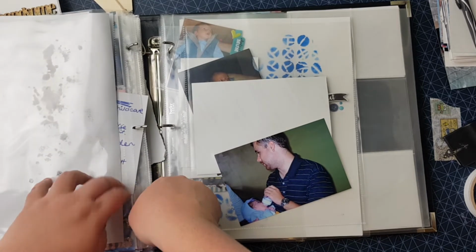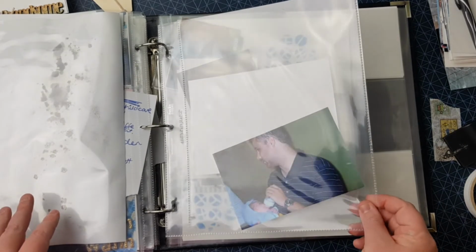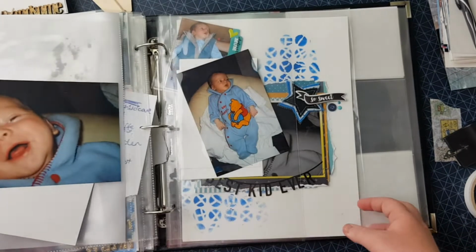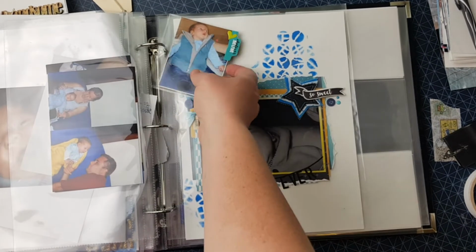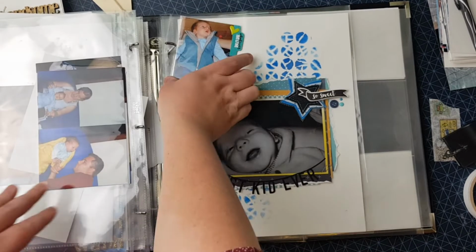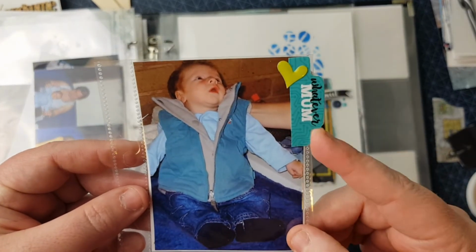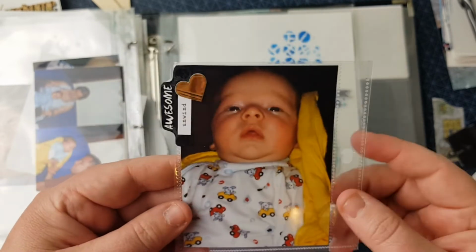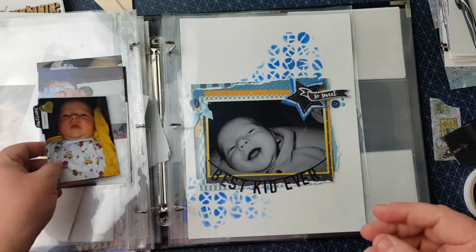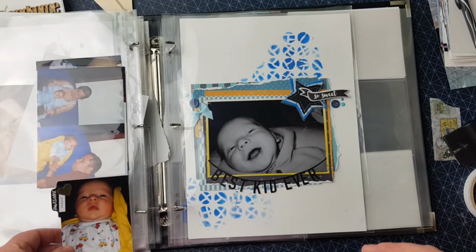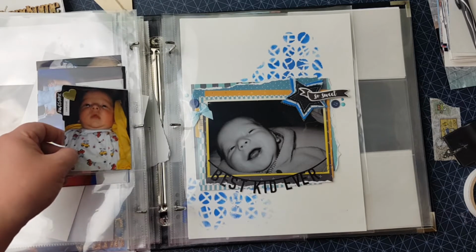I'll just close this for a moment and I'll show you. So I've got this layout here in an 8 by 10, and then on the back 6 by 12, and even this cute little 3 by 4. I cut this down because it's a cute little photo. Added a tag and a heart, and kind of the same on the background. And it can go anywhere. It can go in the middle, in the bottom here, or up the top. Maybe I'll put it in the middle this time.